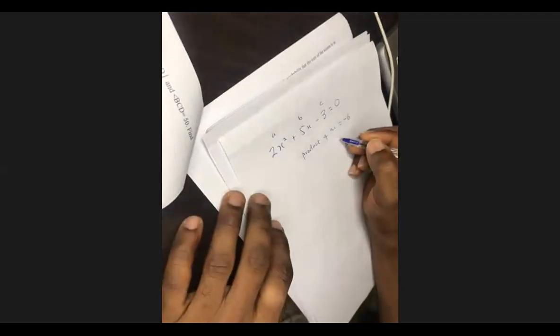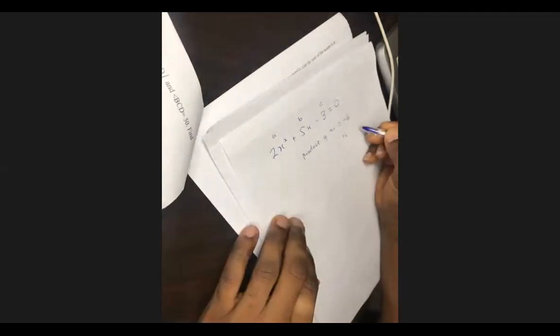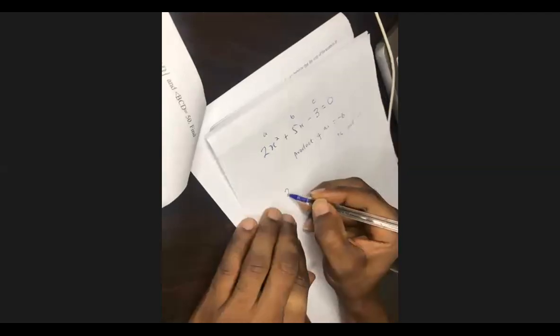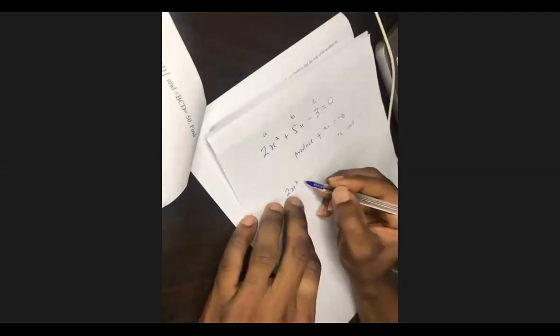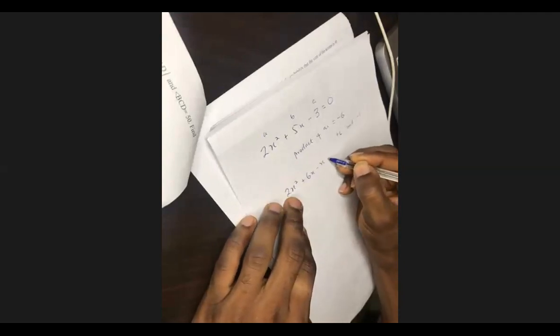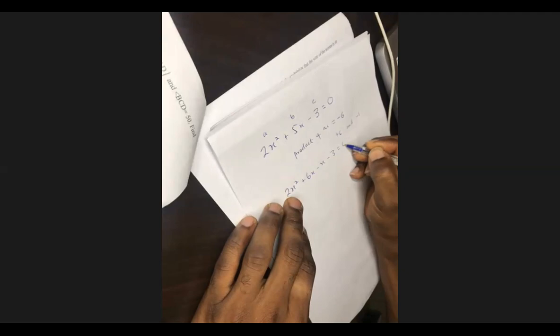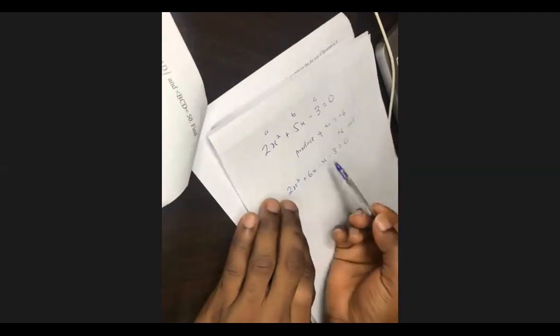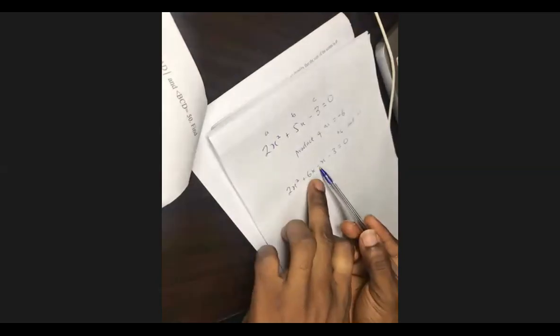So I have 2x squared plus 6x minus x minus 3 is equal to 0. I just replace the 5x by 6x and negative x. Good. Now, what is the common value I can get from here?